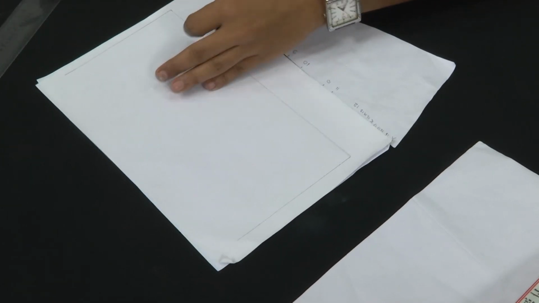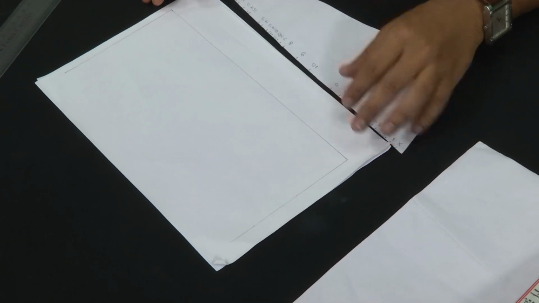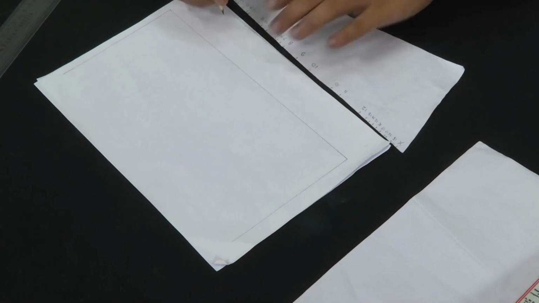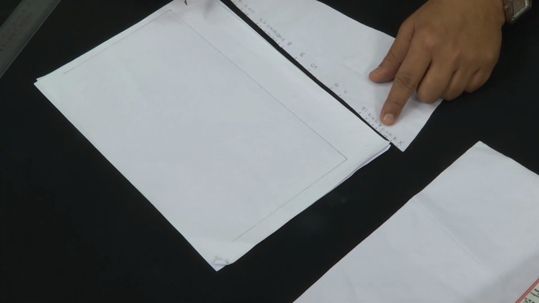Now basically I have to choose a scale. So the scale I will choose is to represent all the contours. In the strip we see that the lowest contour is of 700 meters and the highest contour is of 1,700 meters. So the gap is 1000 meters.